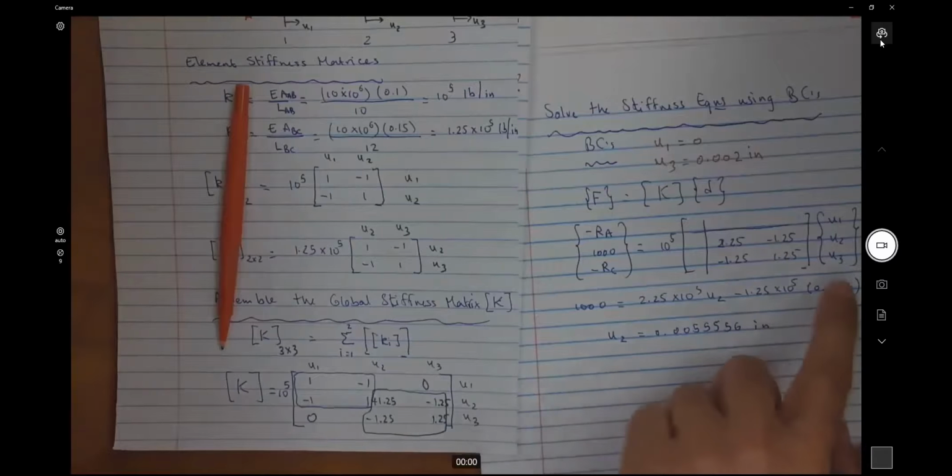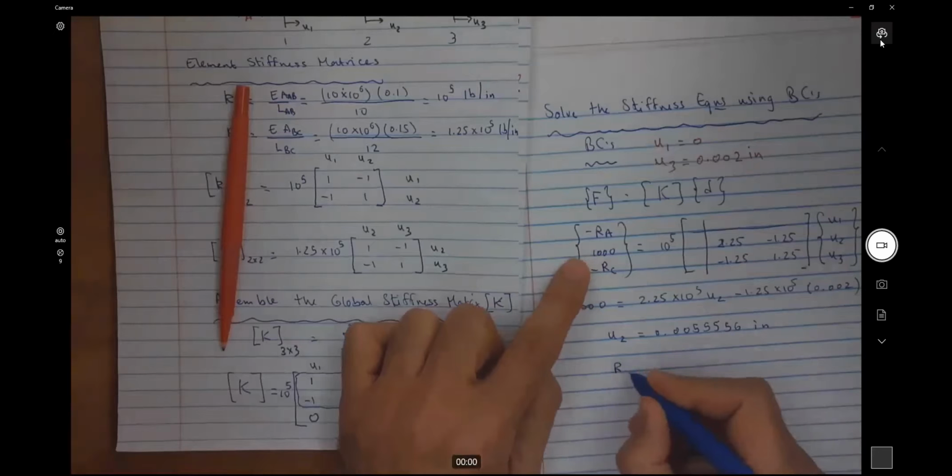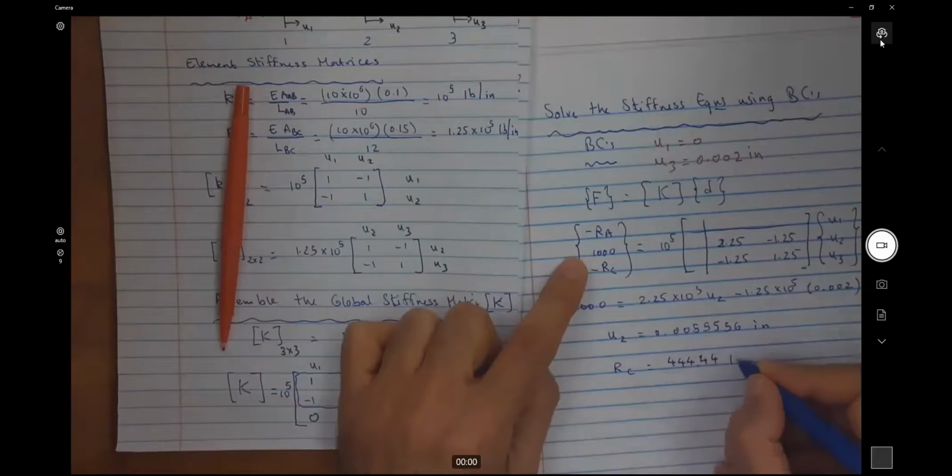Now, if I have U2 and I know U3, I can solve for RC. And I'll find that RC is equal to 444.44 pounds.